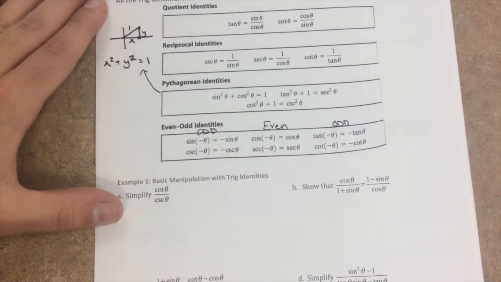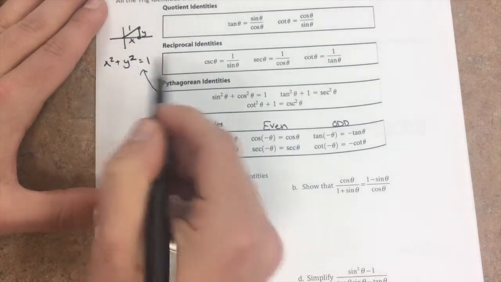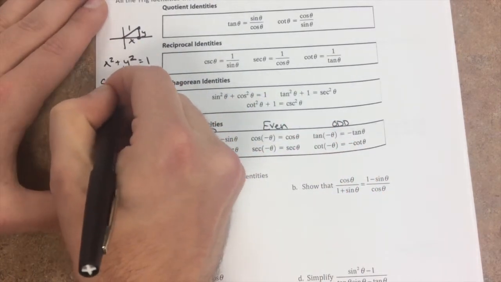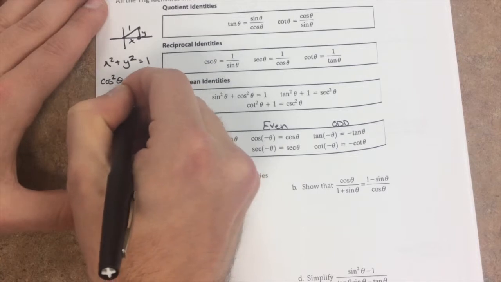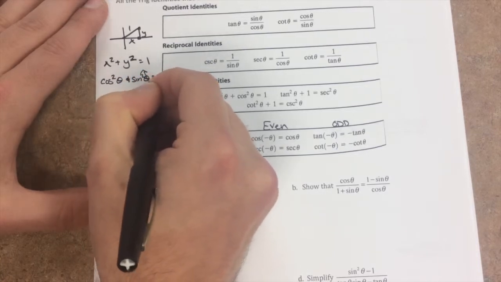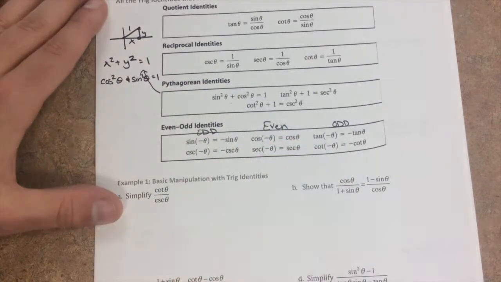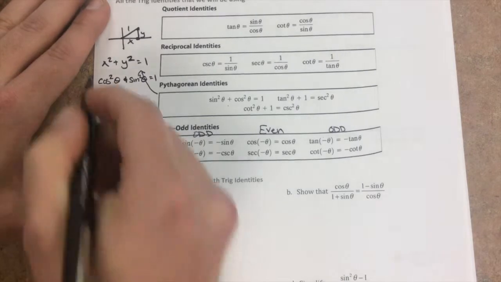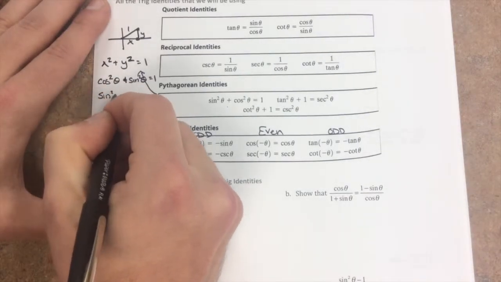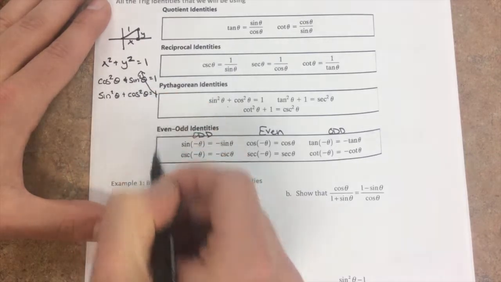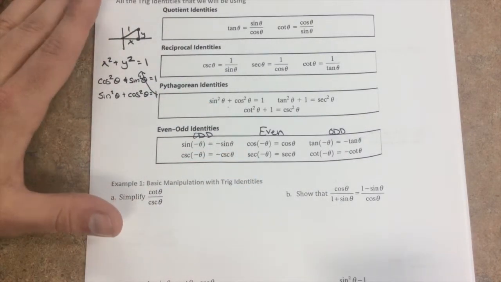That's the Pythagorean theorem. Well, we're saying x is the same thing as cosine. So we could say cosine squared of our angle plus the sine squared of our angle is equal to 1. This is where that first Pythagorean identity comes from. It's just saying sine squared plus cosine squared equals 1. All from just a triangle.